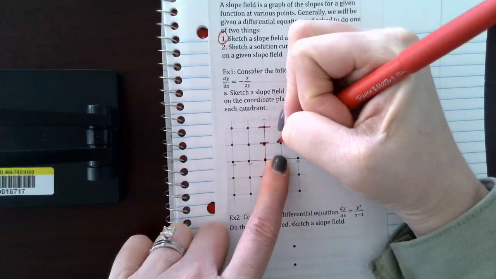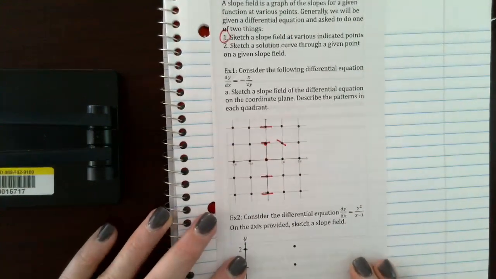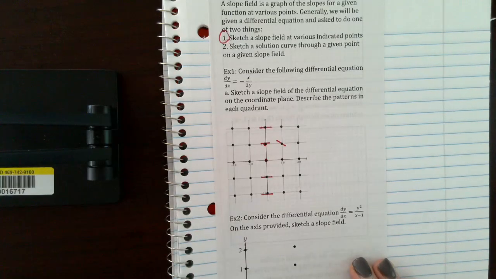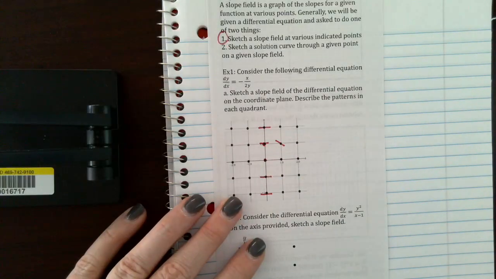So -1/2 is just going to be a little bit more flat than that. But I will tell you, when you're graphing a slope field on the AP exam, they're not going to be measuring with a protractor, okay? As long as your slopes are positive when they need to be positive and negative when they need to be negative, and they get steeper or less steep in the way that they should, then you're good. They're going to be looking for blanks, horizontal slopes, and then positives or negatives, and that's pretty much it. They're not measuring to make sure your -1 slope is at 45 degrees, okay?